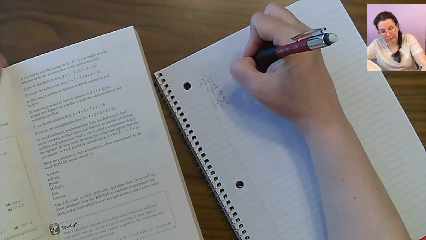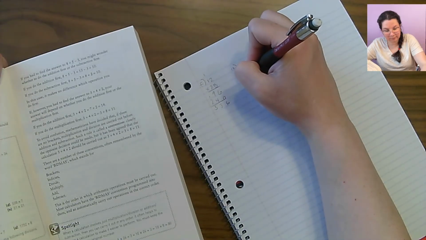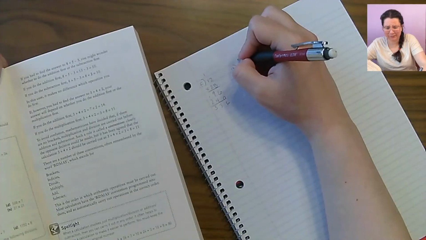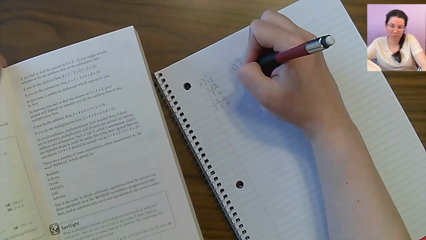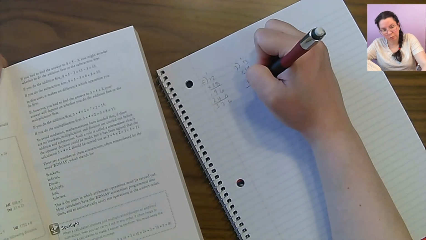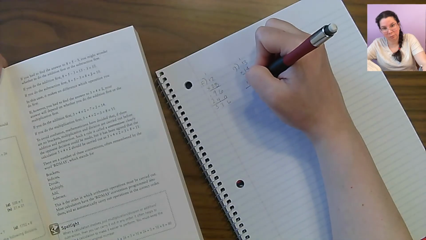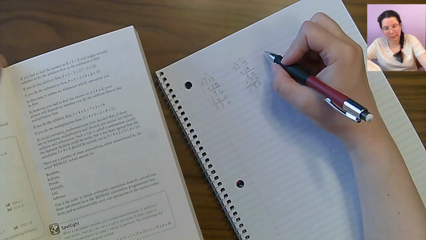G. 13 times 14. 4 times 3 is 12. I was going to say 7. 4 times 1 is 4, plus 1 is 5. 0. 1 times 3 is 3. 1 times 1 is 1. So 2 plus 0 is 2. 5 plus 3 is 8. And 1. And then H.